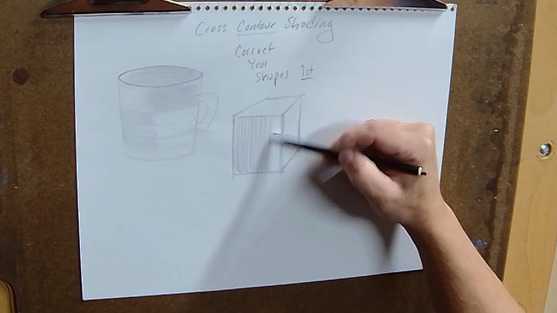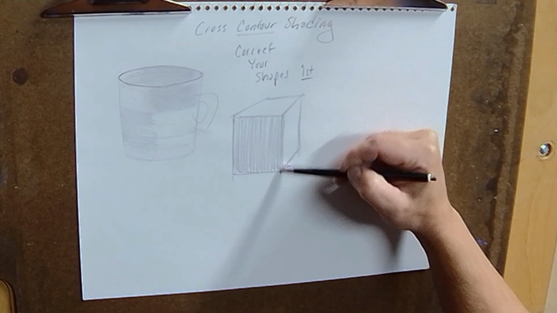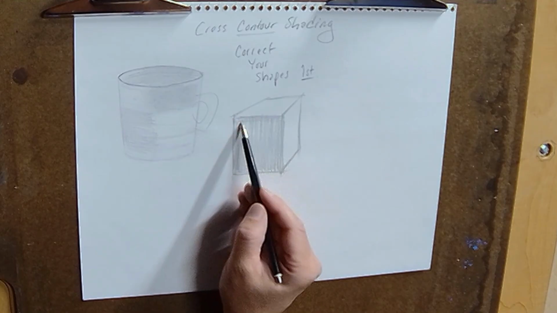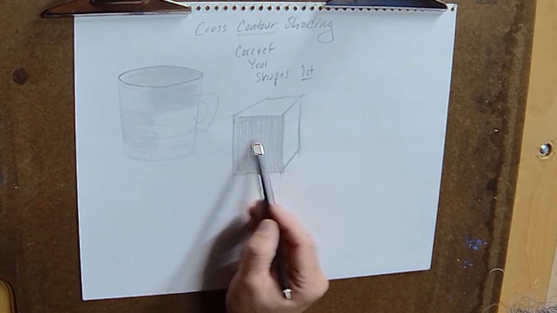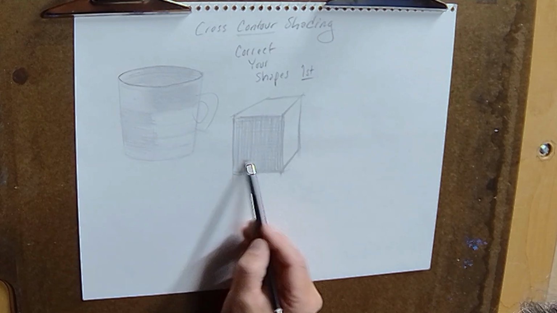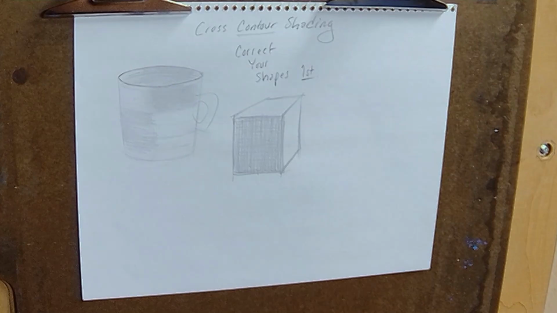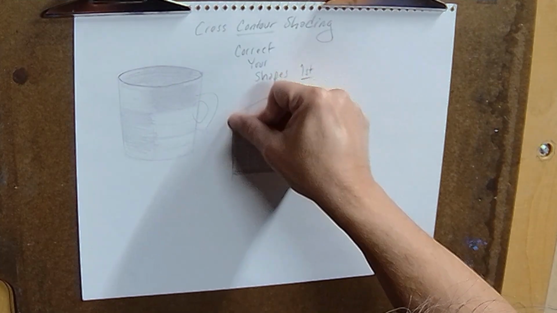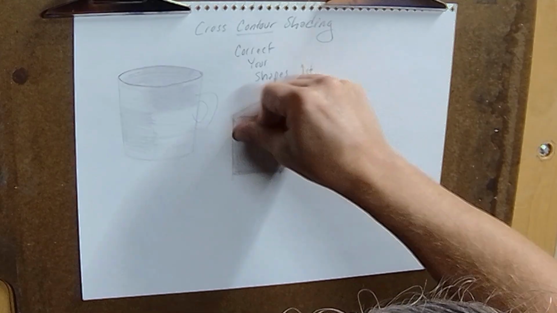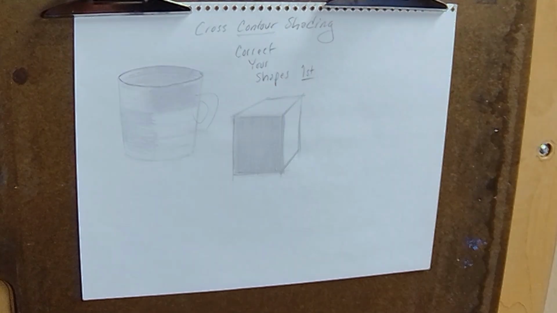So straight lines as much as possible, going perpendicular to them won't matter as much because what you're doing is you're flattening out the whole surface when you go perpendicular to your original lines. Keep straight motions when you're doing the blending, and that will give you a nice flat surface.